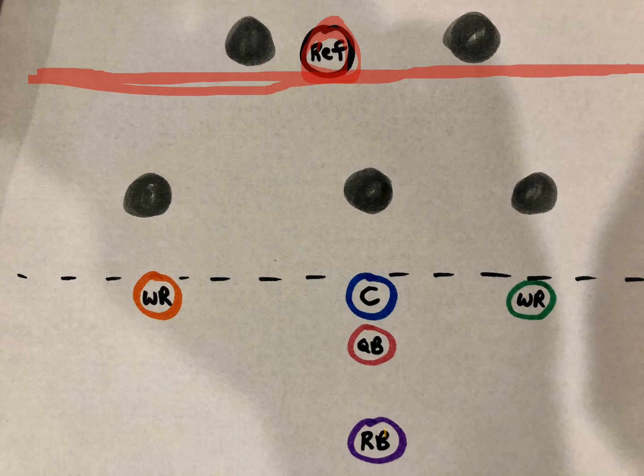So that means the person, whoever's rushing, needs to be up with where the referee is, like these two defensive players are, or behind the referee. They then are eligible rushers, and that means that they can rush the quarterback once the ball is snapped. Okay, they don't need to wait around.